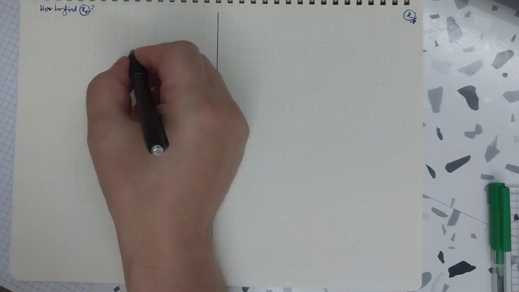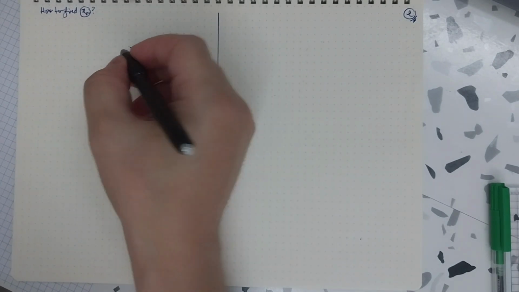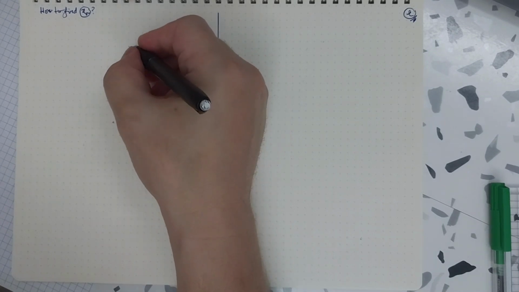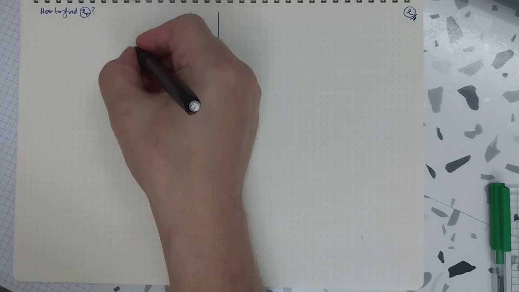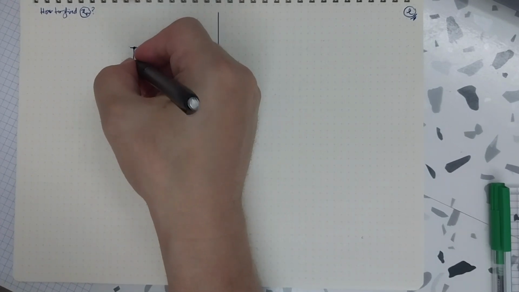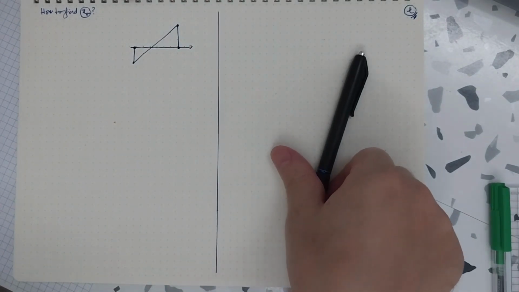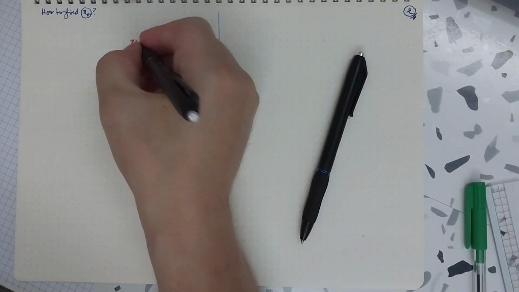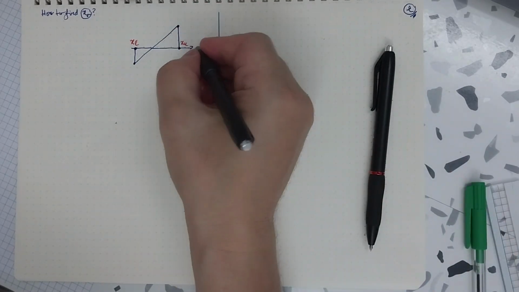Let us repeat, but only the triangles. This is the chord of Abou Kamel. And let's call this XL and this XU. XL, this is the x-axis.